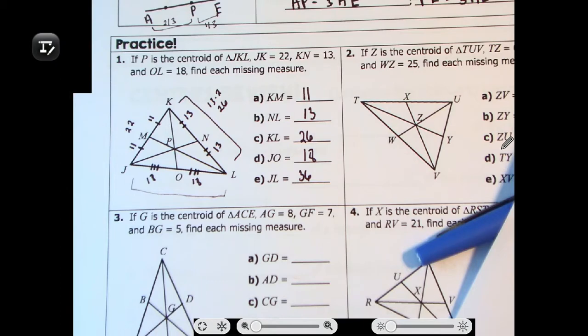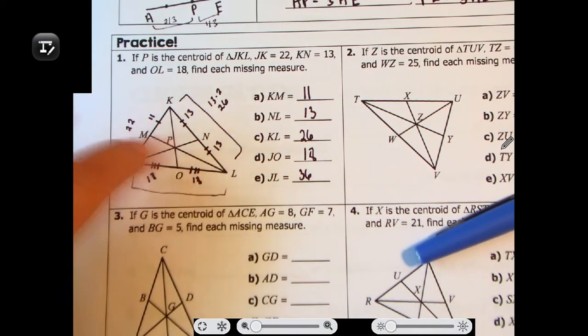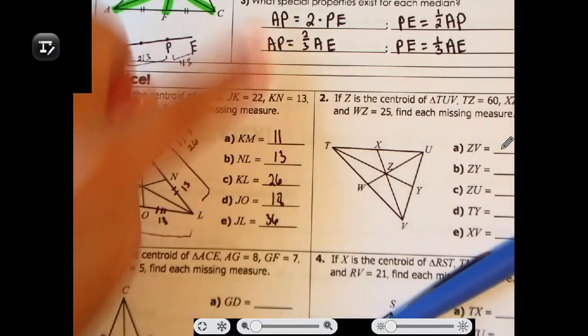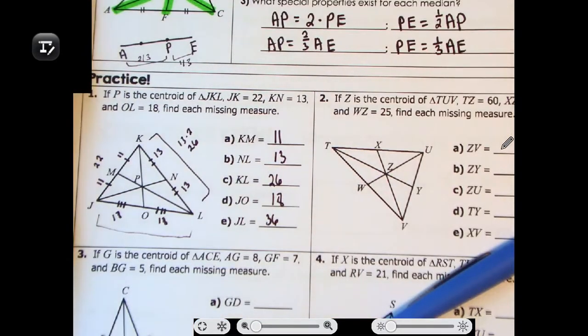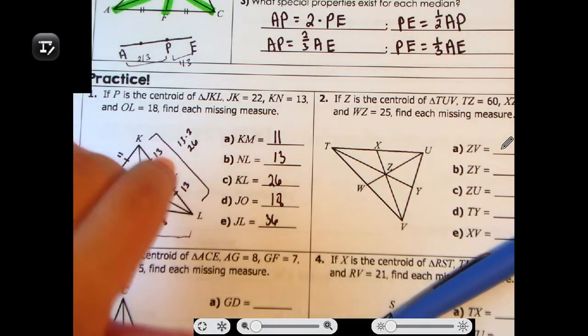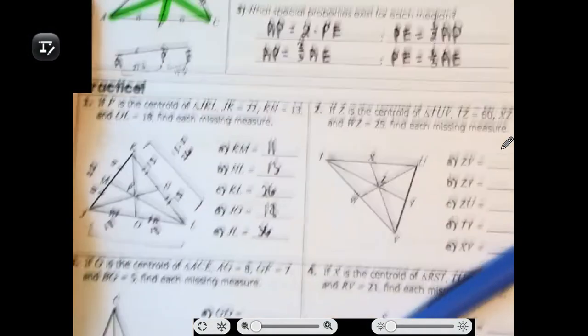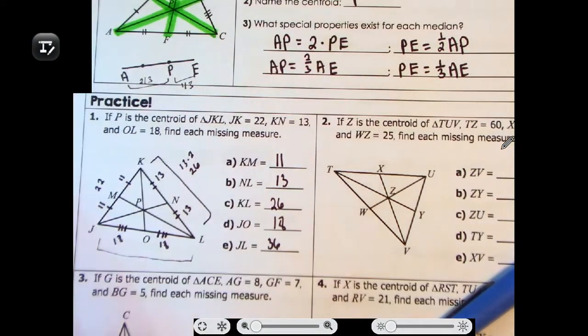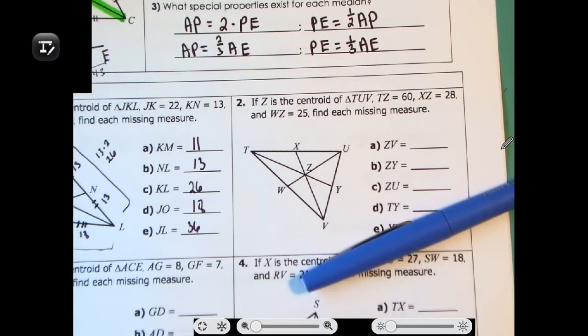That one, I will say, is like a level 1 problem, so it's easier than the others, because once we start looking at the inside, so once we actually start looking at these medians, we kind of have to deal with these little fractional relationships. It's not so simple as just cutting it in half. We get into like the 2/3 and the 1/3. So let's take a look at number 2 and go ahead and label what they gave us.